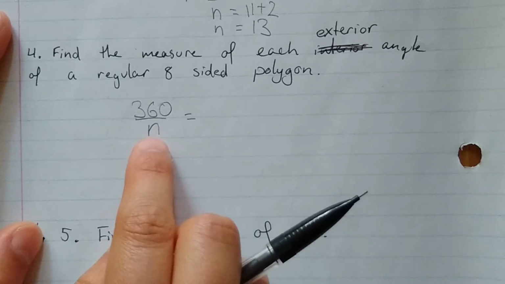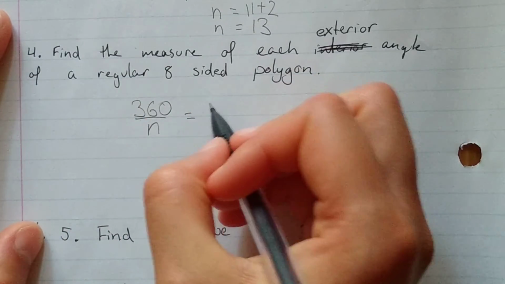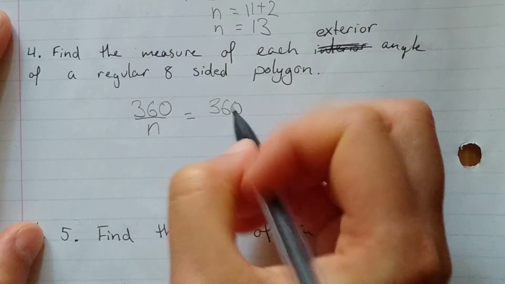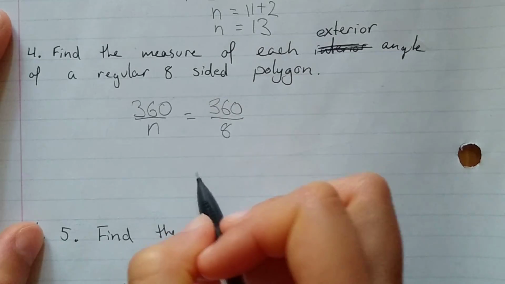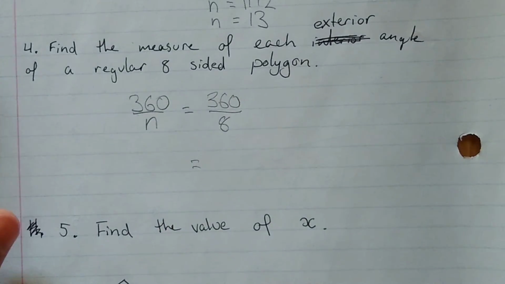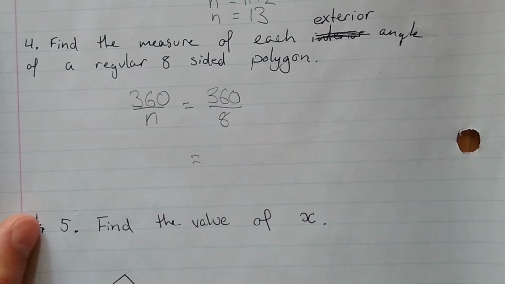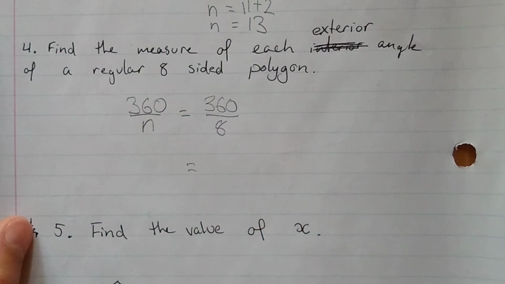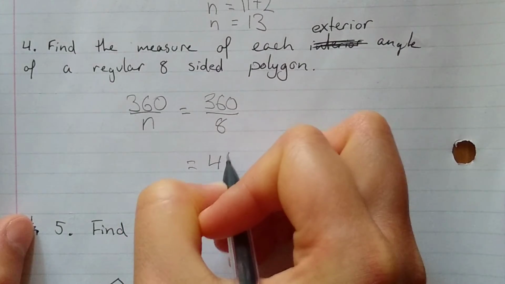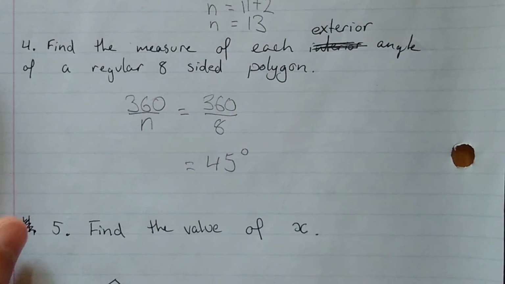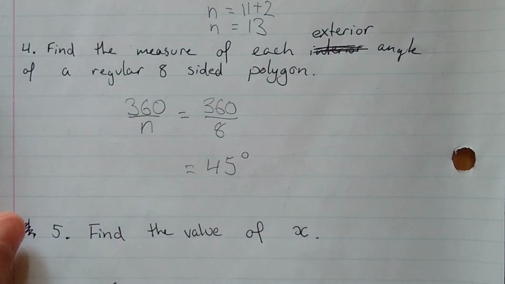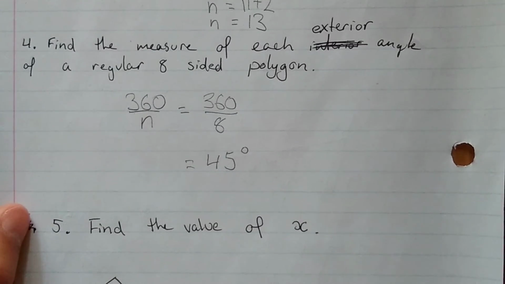In this case, n is 8, because there are 8 sides. So 360 divided by 8 is 45. So that means that each of the exterior angles of an 8-sided regular polygon is 45 degrees.